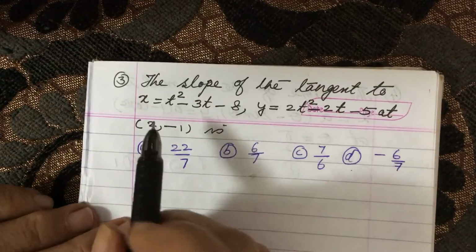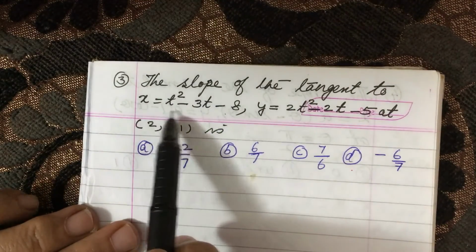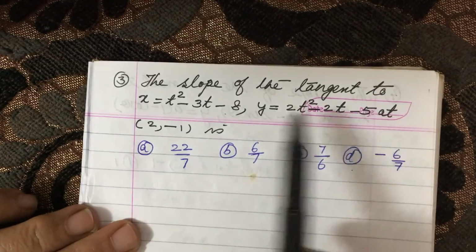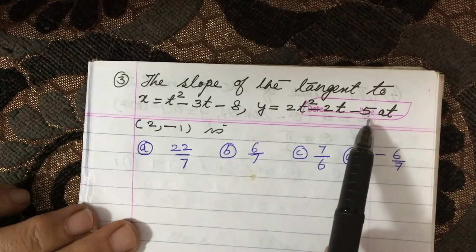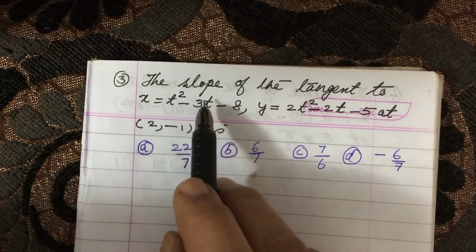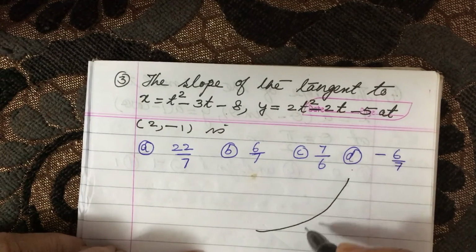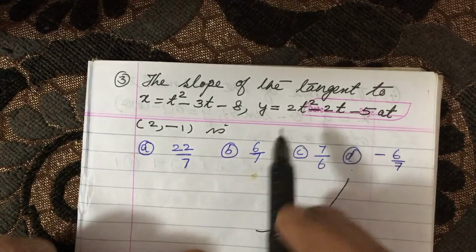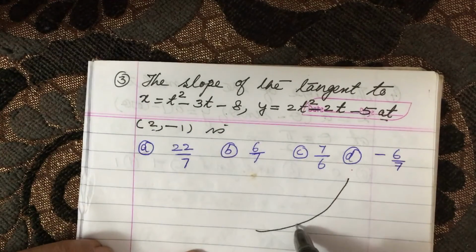The next is the slope of the tangent to this curve. The curve is given in parametric form. x and y are connected through a third variable t, and that is called parametric form. So here also you have to find the slope of the tangent to the curve at (2, -1).